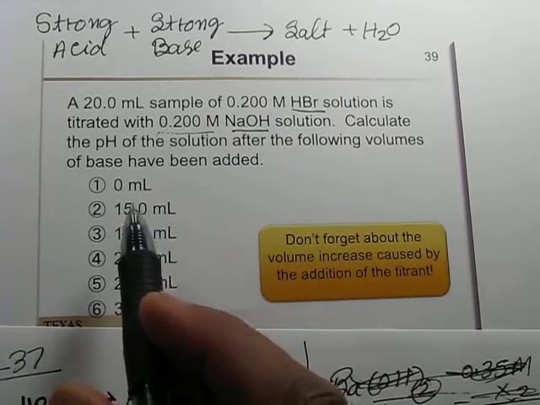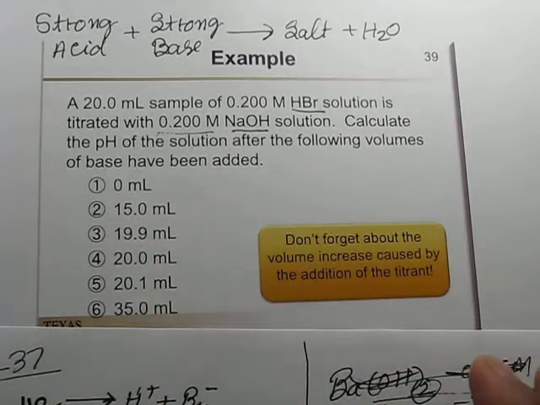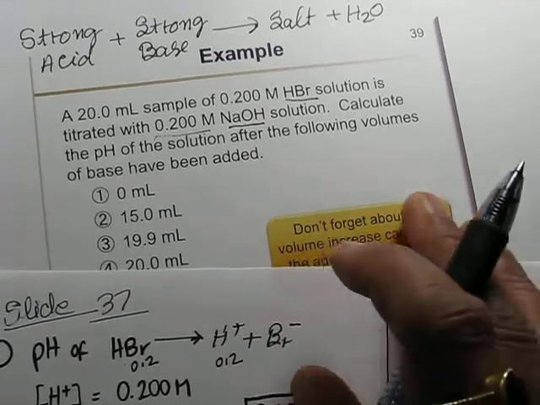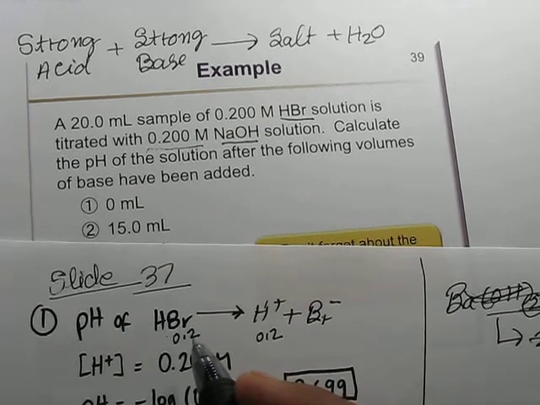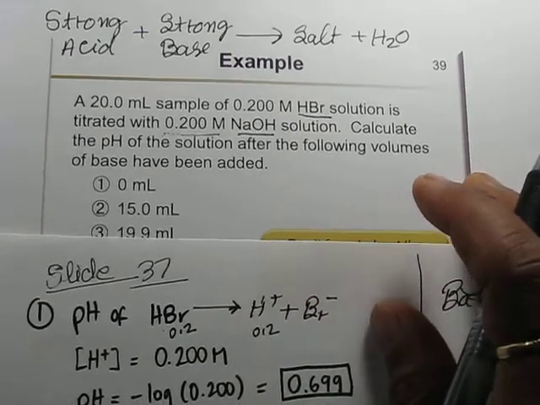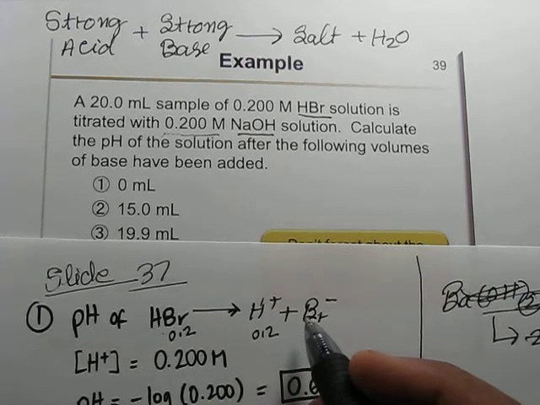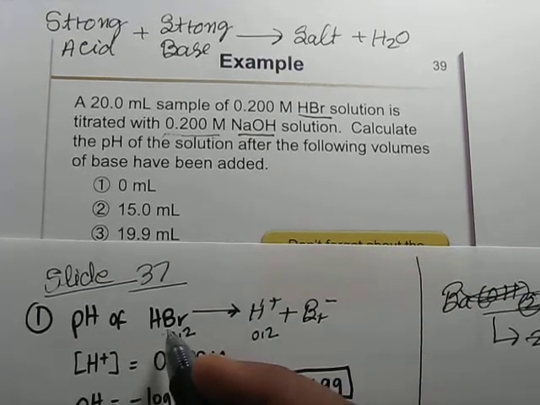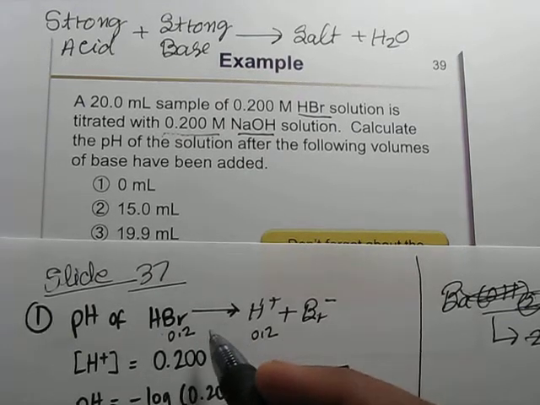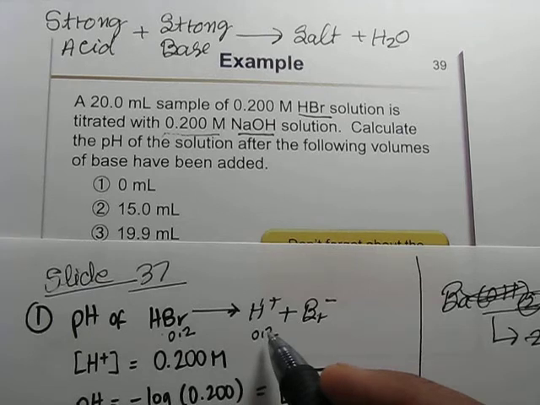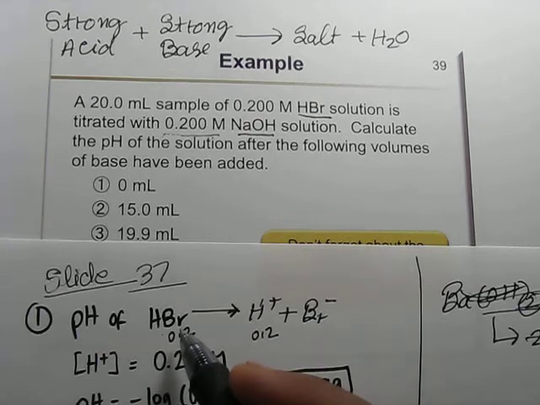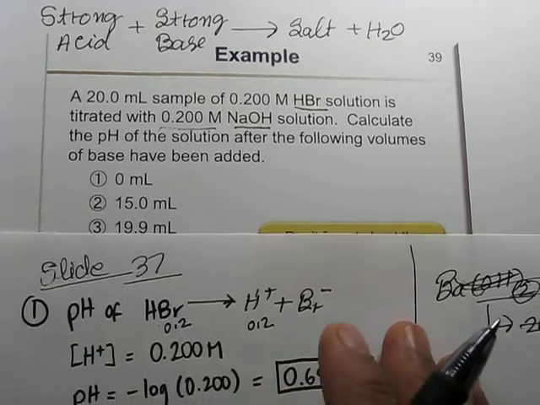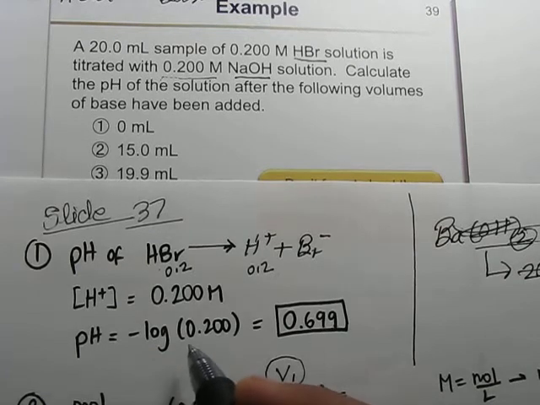First example is 0 ml, means we did not add anything, so only HBr will be there. So the pH of HBr, hydrobromic acid: once it dissociates, it will give hydrogen ion and bromide ion only, and HBr is a strong electrolyte or strong acid, that is why it will give the same concentration of hydrogen ion. So hydrogen ion concentration will be equal to the acid concentration, which is 0.2 molar. Once we take the negative log of this hydrogen ion concentration or acid concentration, we will get the pH.